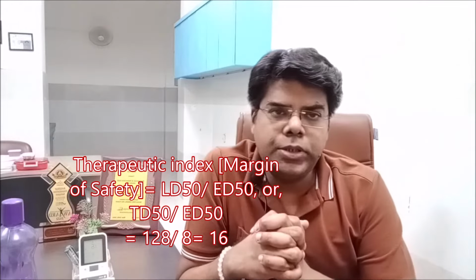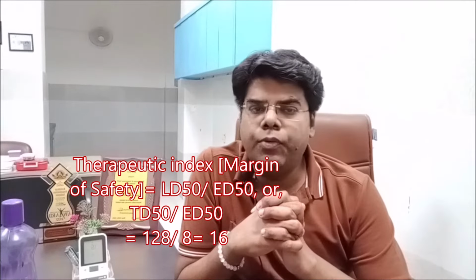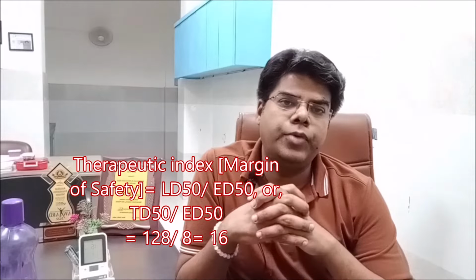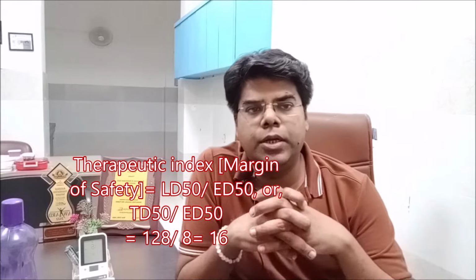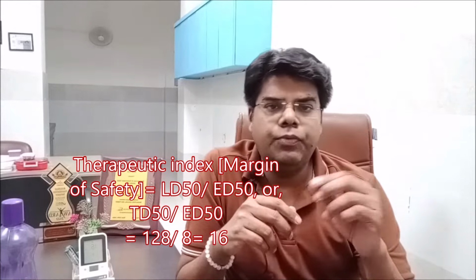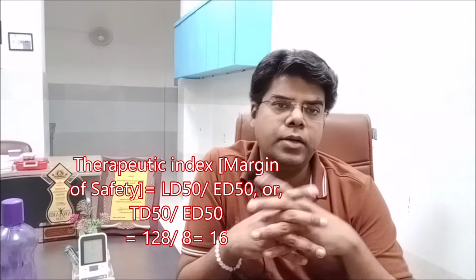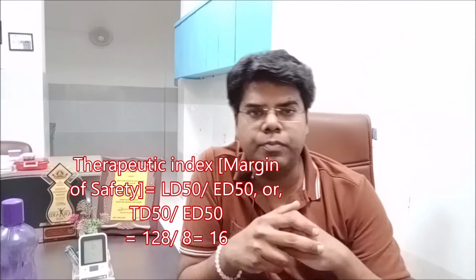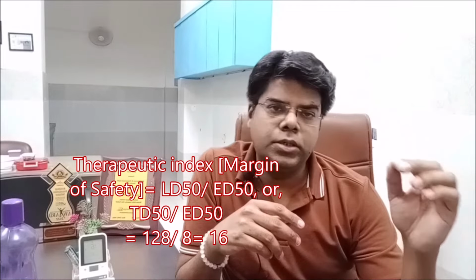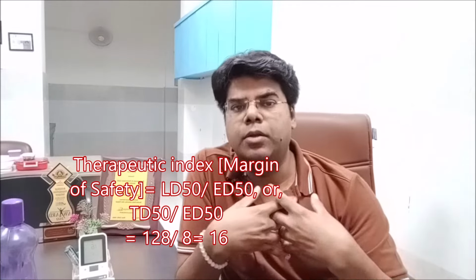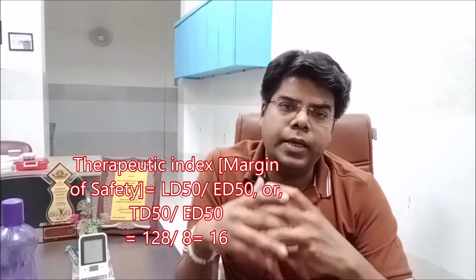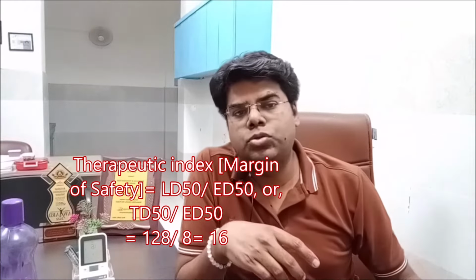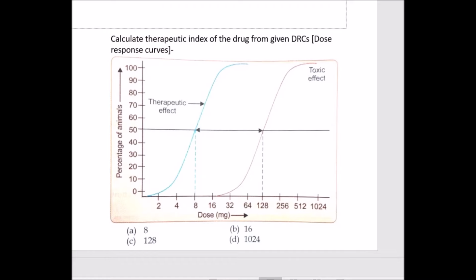So the therapeutic index is LD50 by ED50, or we can say TD50 by ED50, that is 128 by ED50, that is 8 mg in this question. So 128 divided by 8 is 16. So the therapeutic index here is 16, and option B is correct.